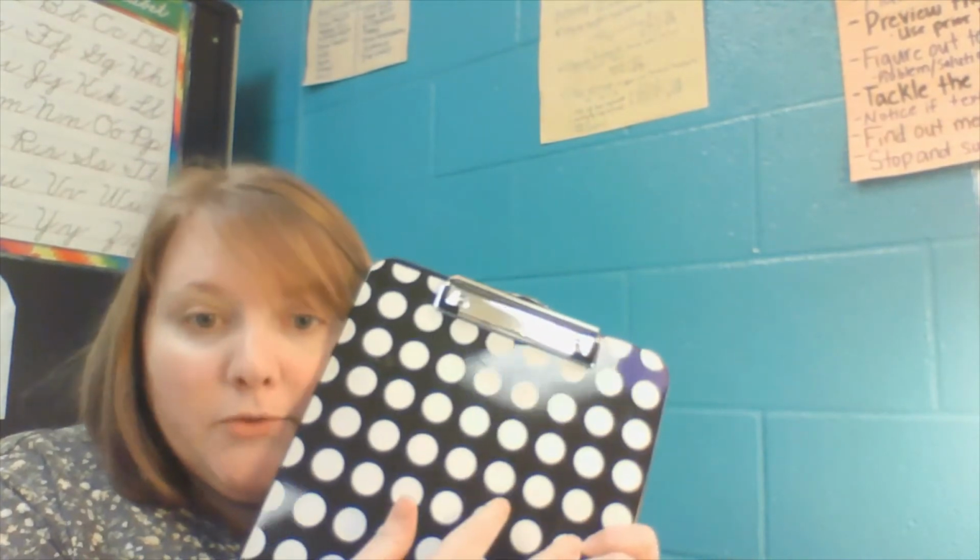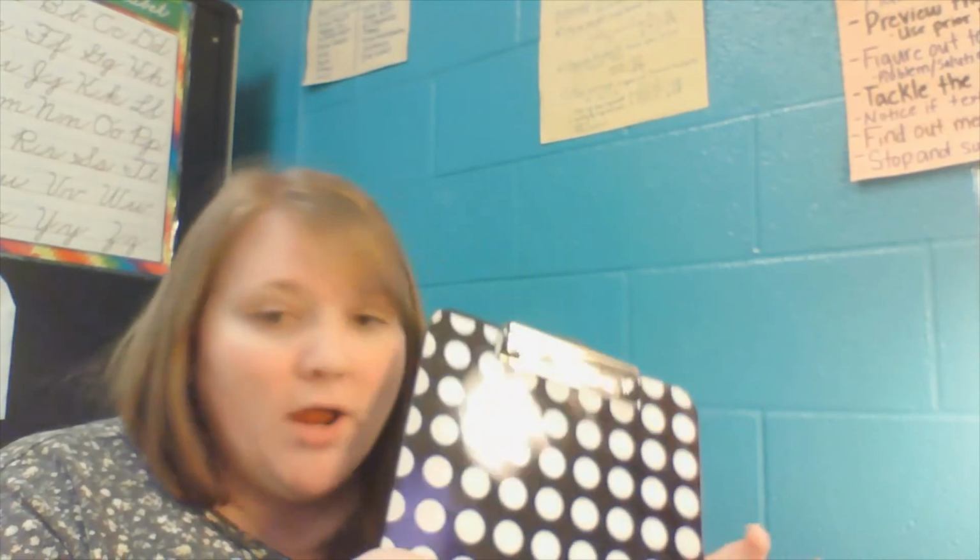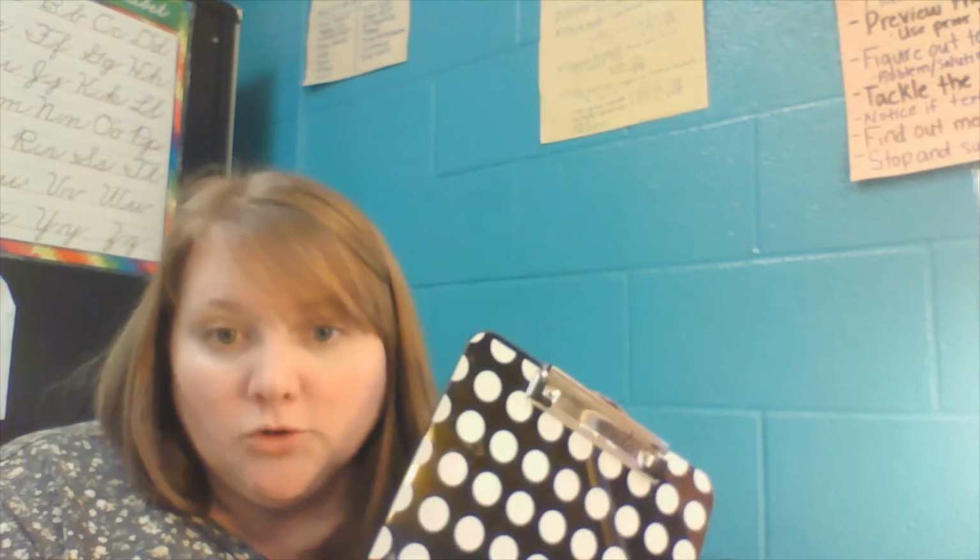So that's really helpful. Have an extra clipboard because you never know when you need to walk around the room and take some notes on a student, on Post-its, on a piece of notebook paper, and then you can put it in one of your folders as needed.